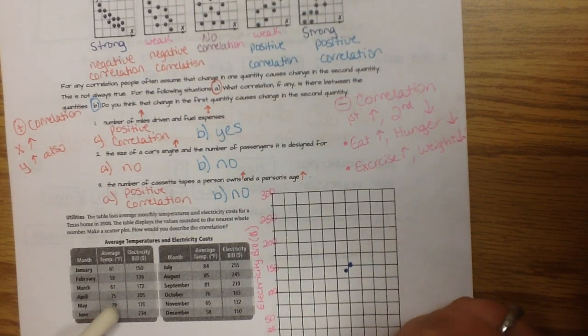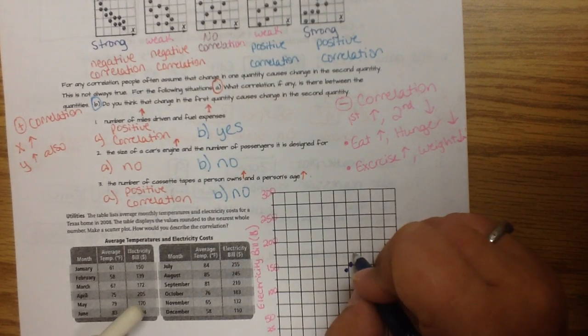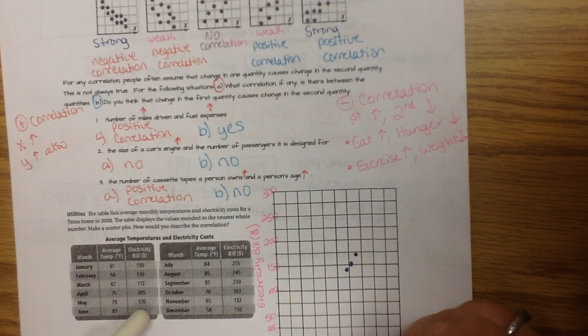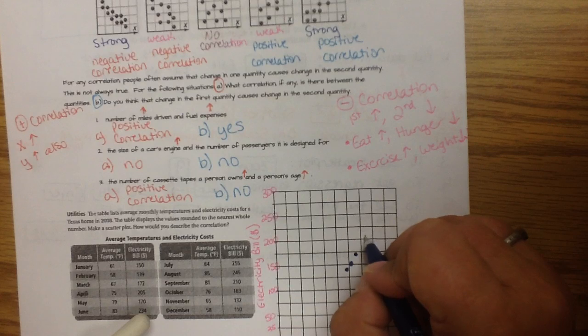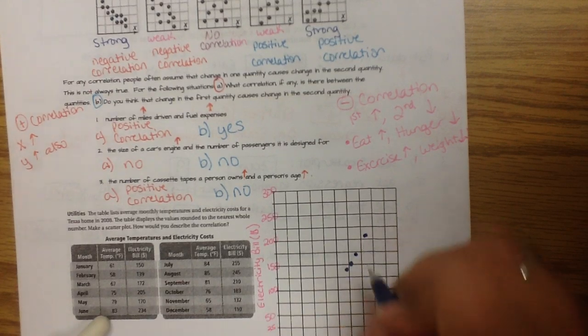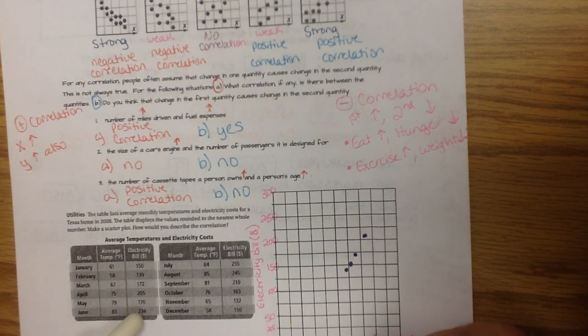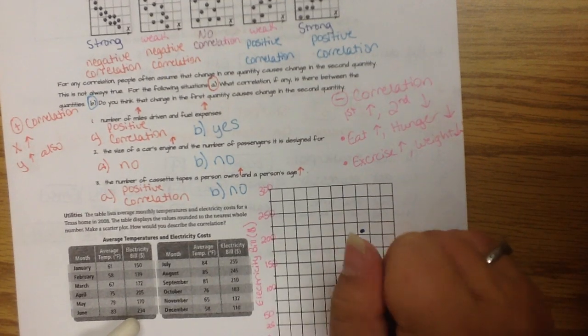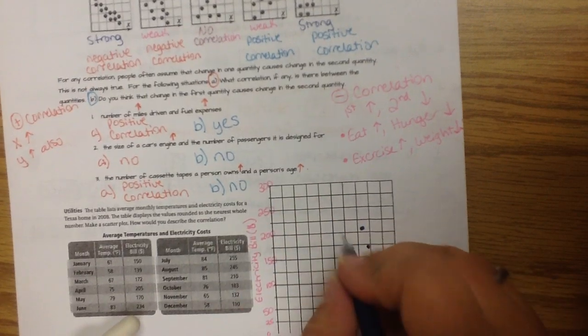March, right 67 and up 172. Then April, right 75, so halfway between 70 and 80, and up 205. May, right 79, just before 80, and up 170. That's 175, so just below that. Oops, my 172 is above that. Move that down just a smidge.